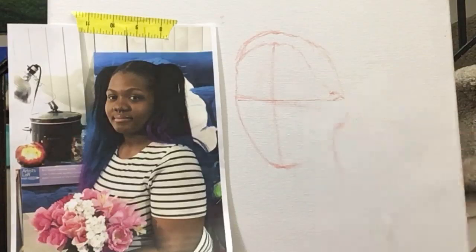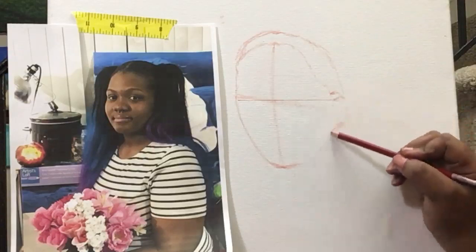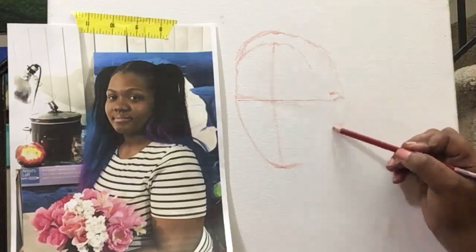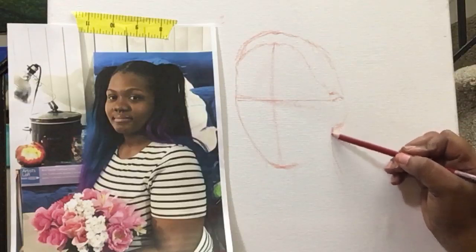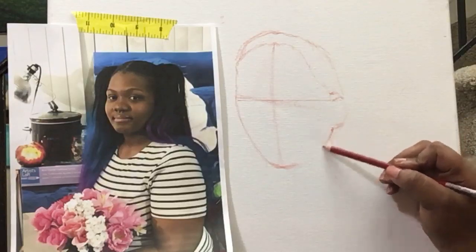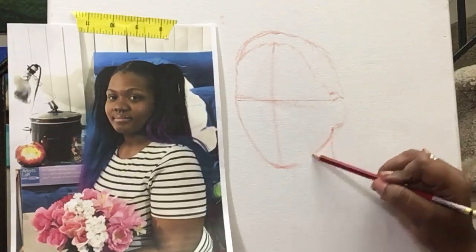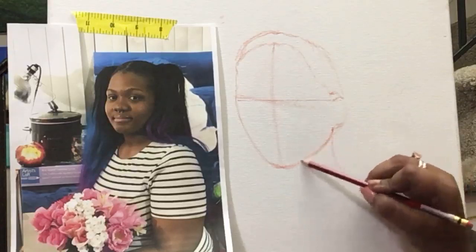Now, if you feel your jaws, no matter which way you're looking, your jaw is always going to go upward. So you're going to have that little dip here right by the ear, and it's going to go down and then around.